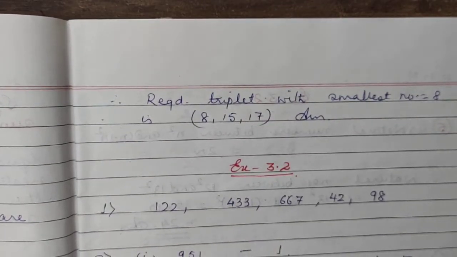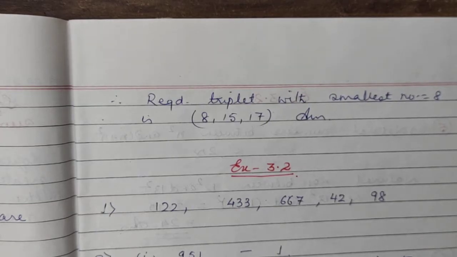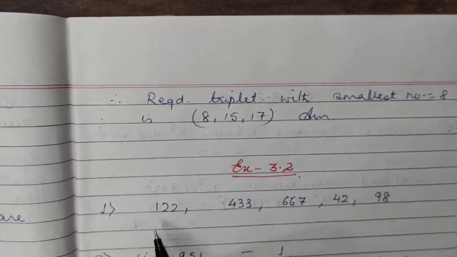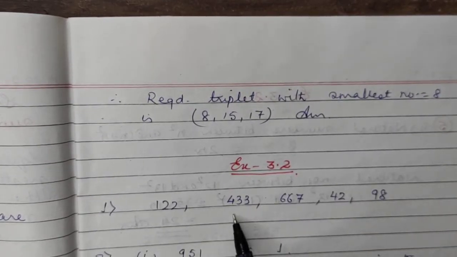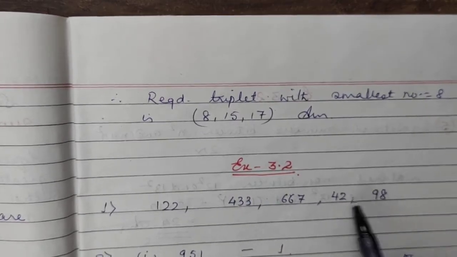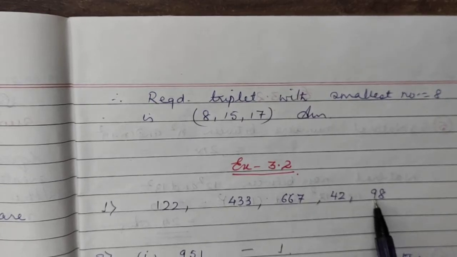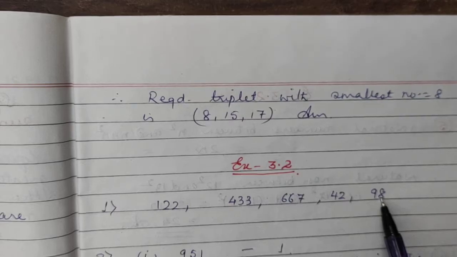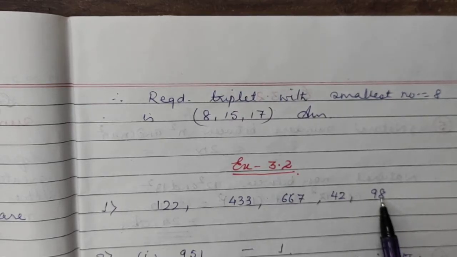So what are those numbers? Numbers having 2, 3, 7 or 8 at the units place are never square numbers. So you can write down any 5 examples to show that these numbers are not square numbers. I have taken these, you can take your own also: 122, 433, 667, then 42, 98, because these are having 2, 3, 7 and 8 at the unit place. So they are not square numbers.